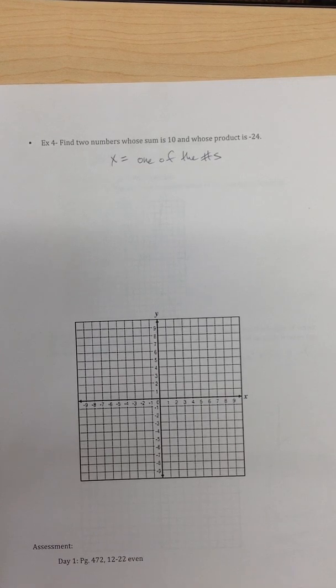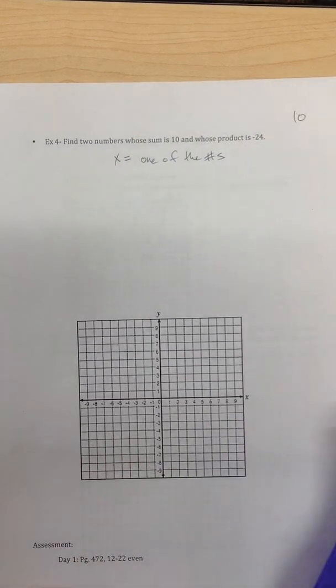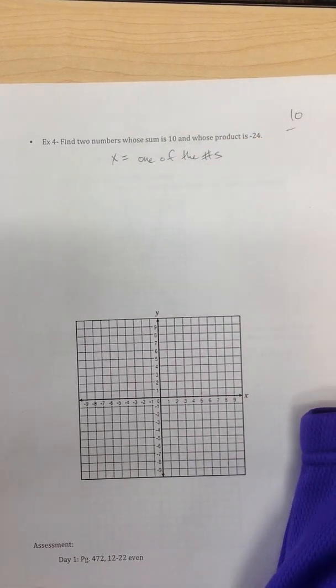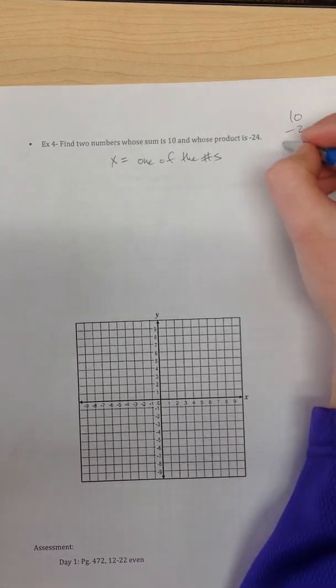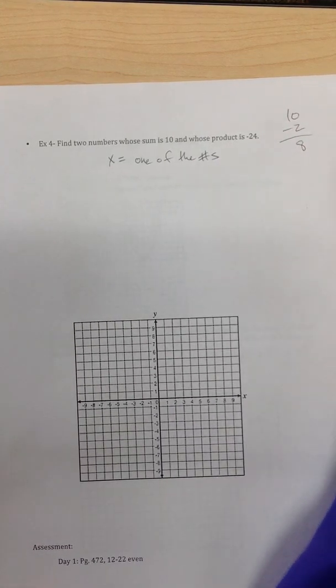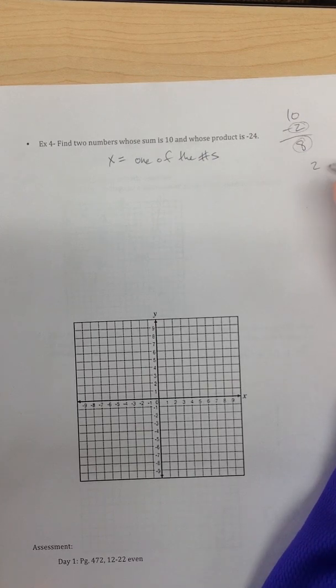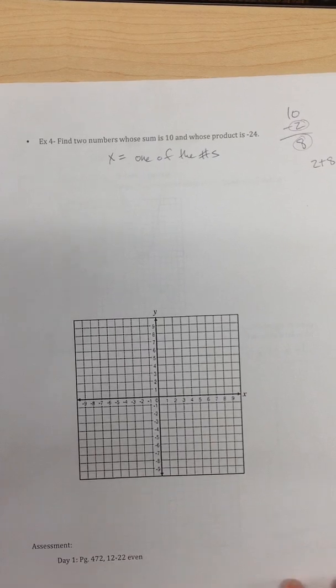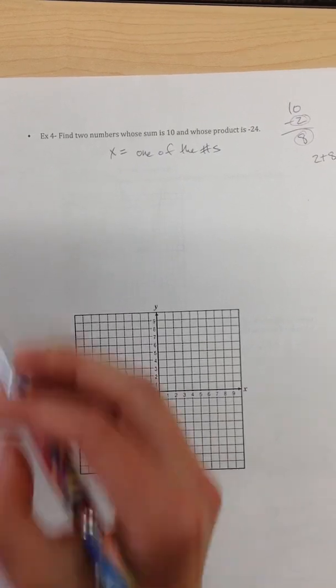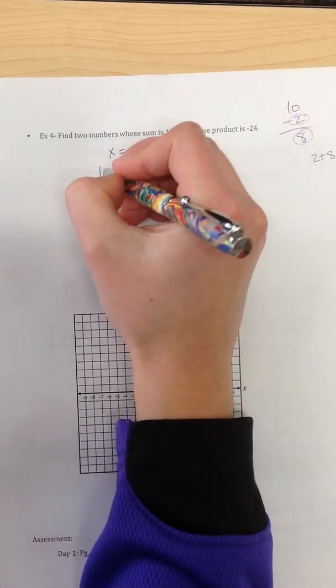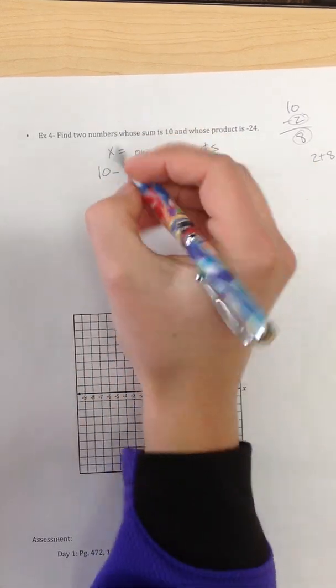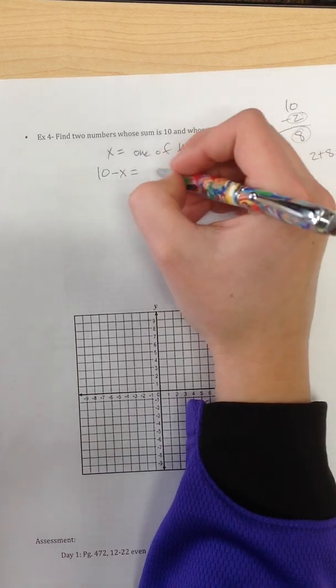Now if we're looking for things that add to 10, if I took 10 and subtracted whatever the x was away, like 10 minus 2 or something like that, I would get 8. Then what I know is this number here, 2, and the number that I subtract there add up to be 10, right? So I can take 10 minus the number that I don't know, that I'm trying to find, and that will give me whatever my other number is.